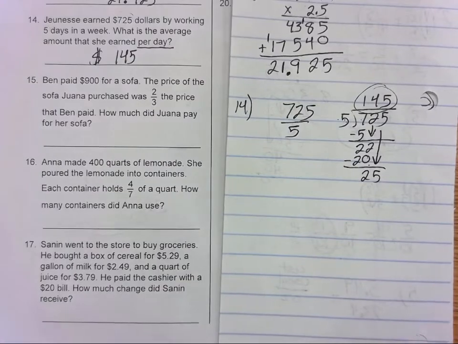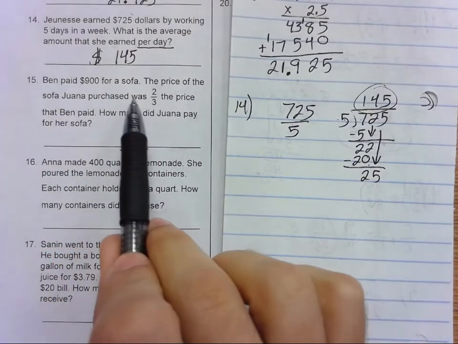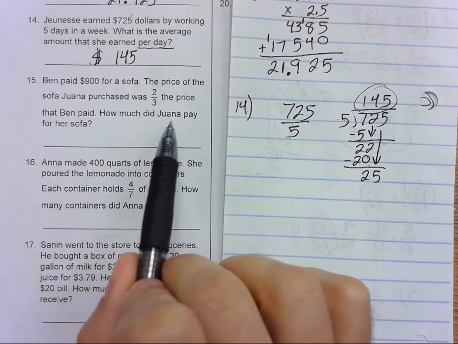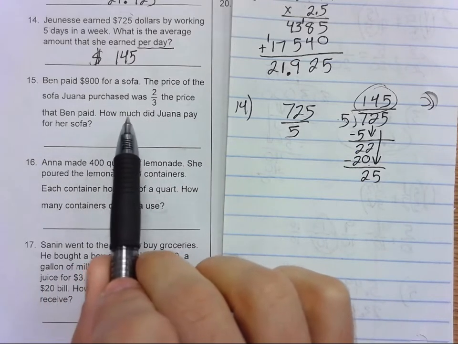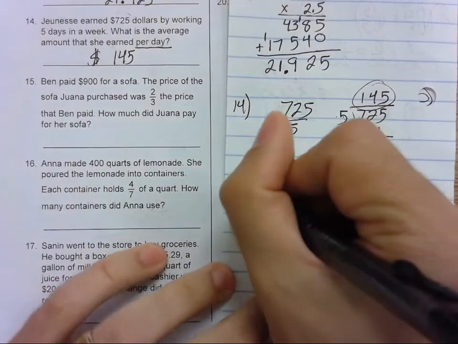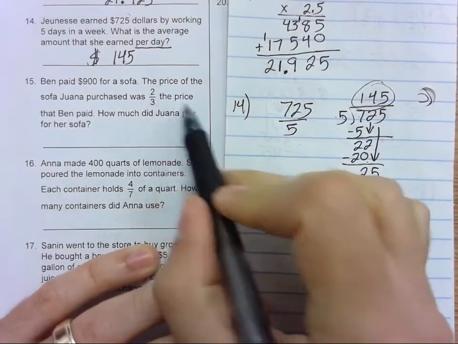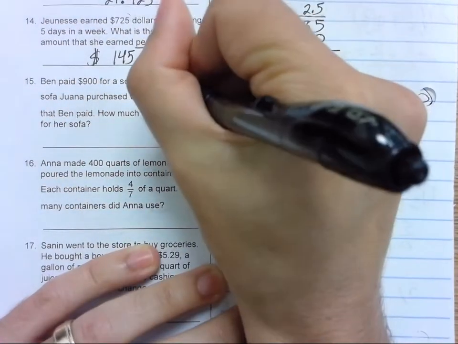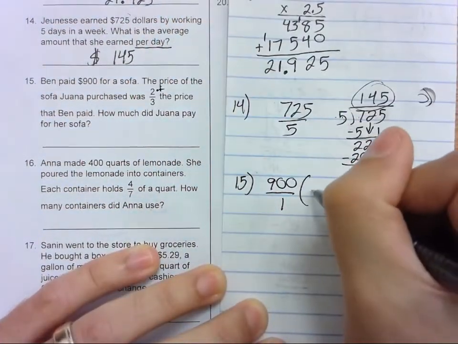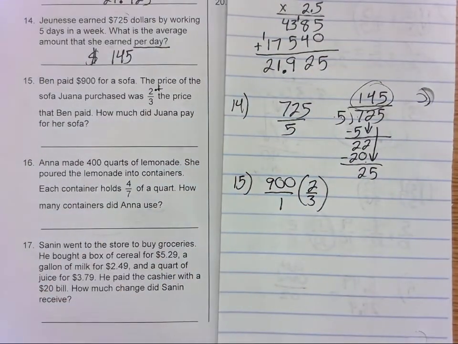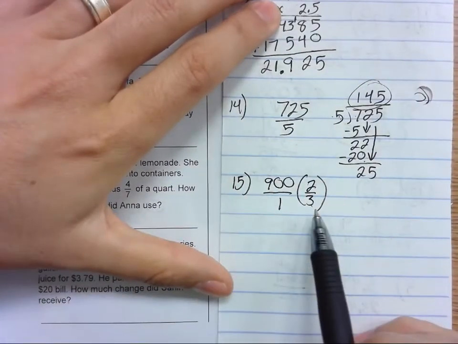15. Ben paid $900 for a sofa. The price of the sofa was 2/3 the price that Ben paid. How much did Juana pay? So here, two-thirds of the price. We could throw in an of here, 2/3 of the price. So we're actually just multiplying it by 2/3. Don't multiply this out. I mean, I guess you could, but I see cross-canceling options.